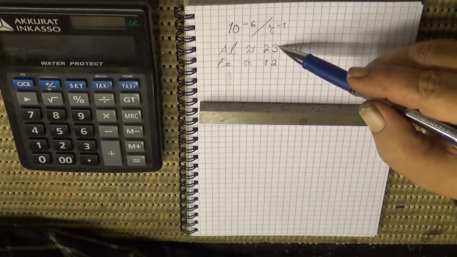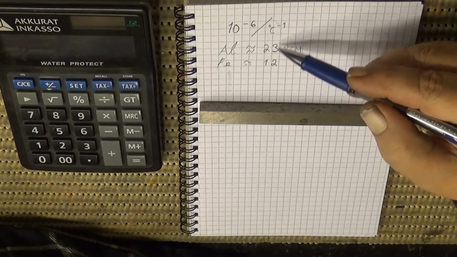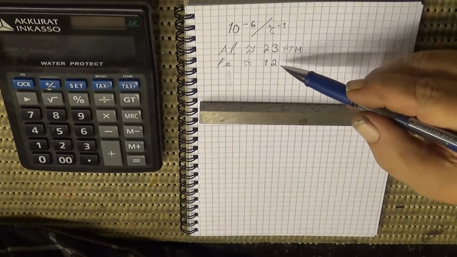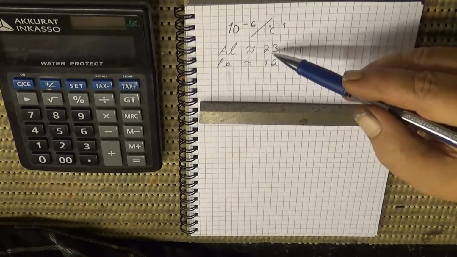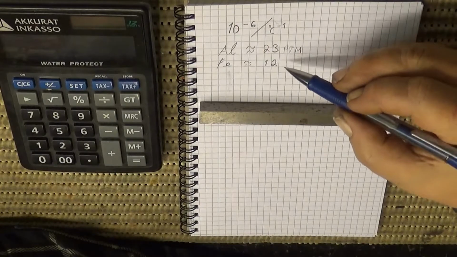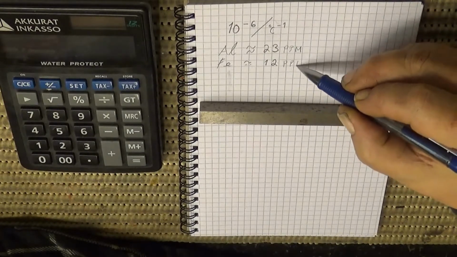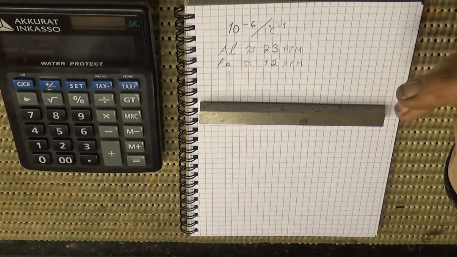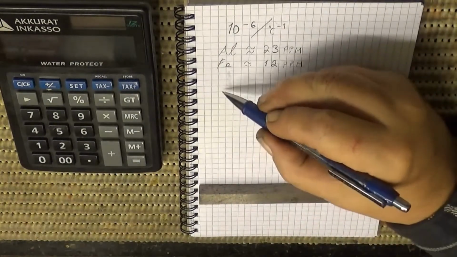Well, this depends on alloys, and so it does on steels, but the figures for different steel alloys are at least in the same planet. So it's about 12 ppm, parts per million.